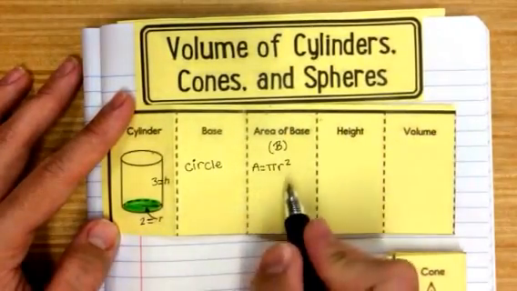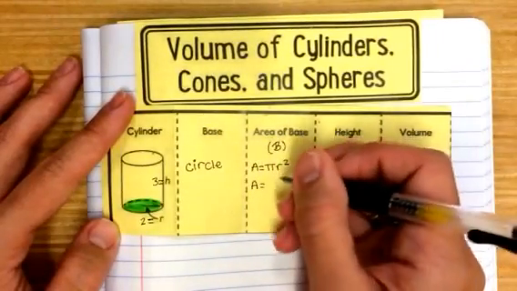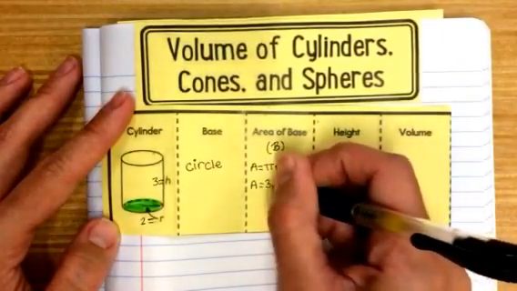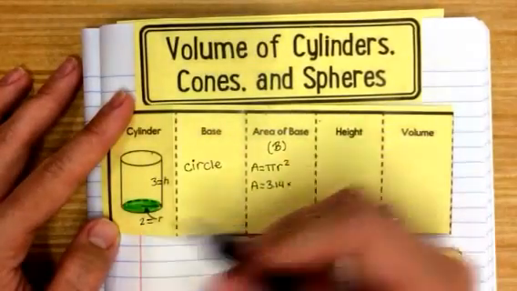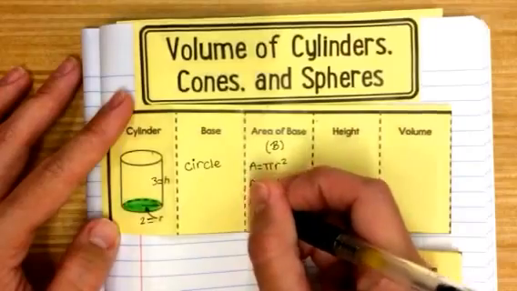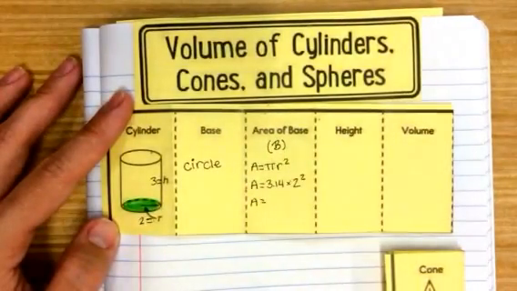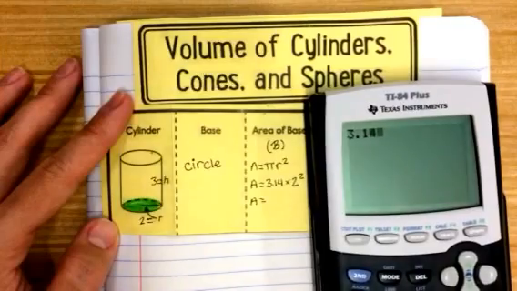And using our information, we're going to go ahead and find that area of a circle. Instead of pi, we write 3.14 times r squared. The radius is 2, so it's 2 squared. And then just let the calculator do the rest of the work for you. So 3.14 times 2 squared.